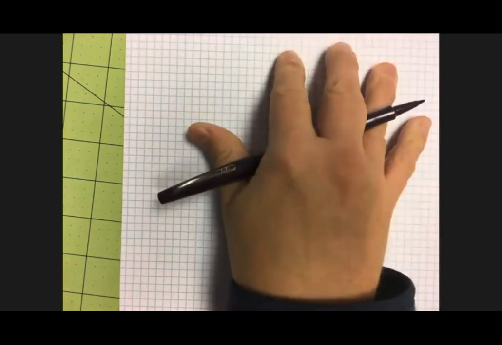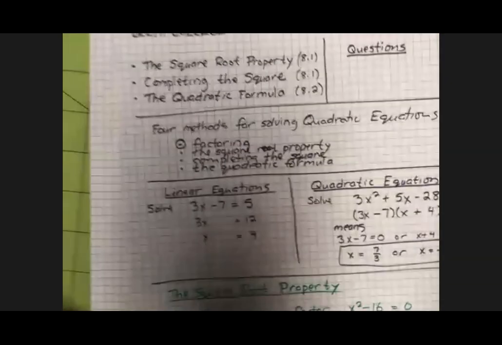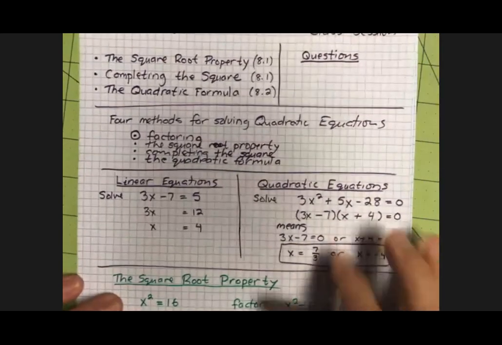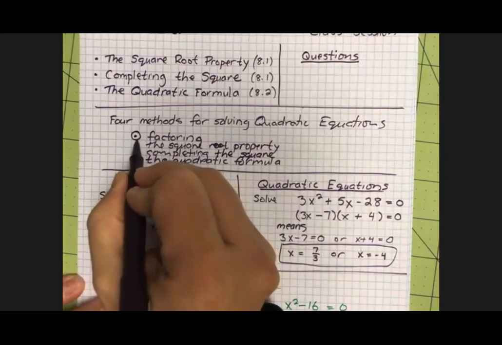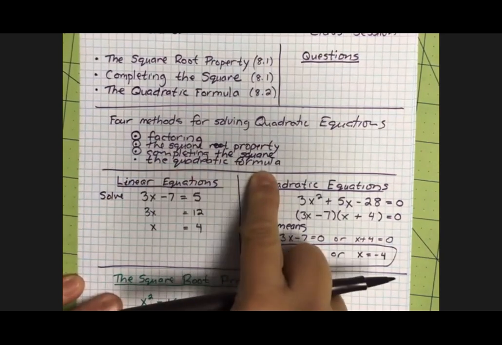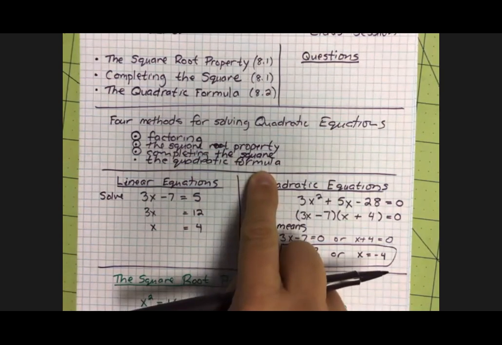Factoring, square root method. I'm going to go back to page 1. It was so long ago we might have forgot. Factoring, square root method, completing the square. One more famous method. So I want you to be the 4-tool quadratic equations player.